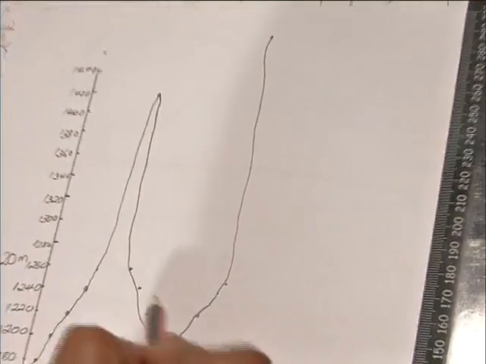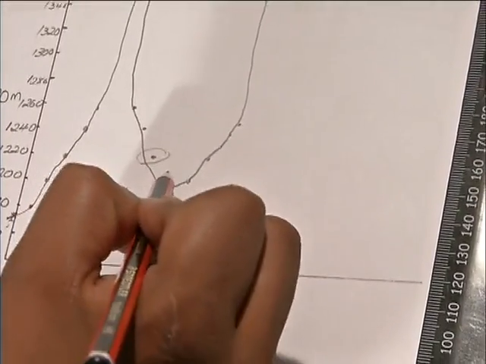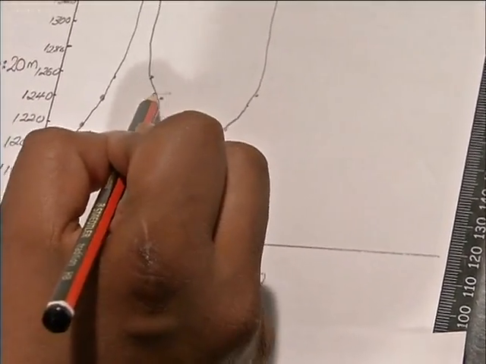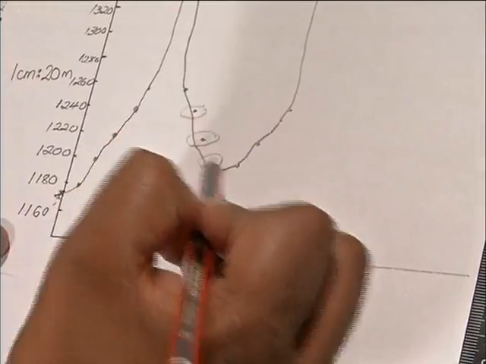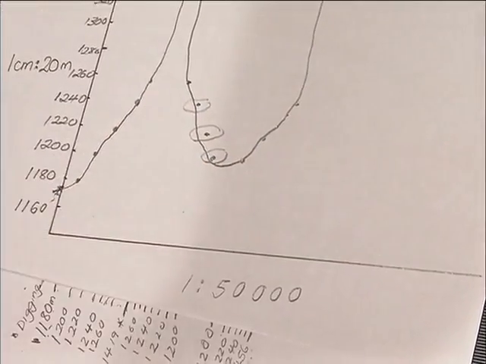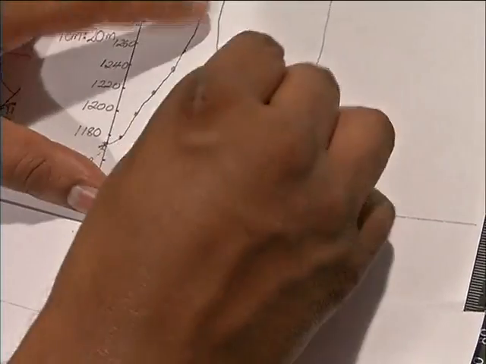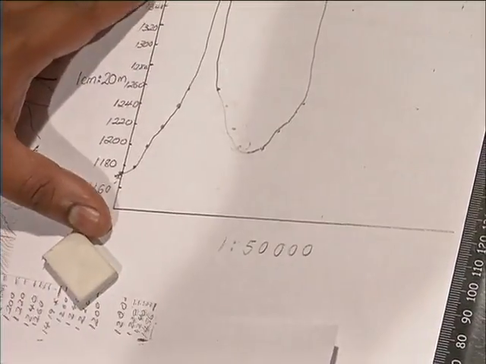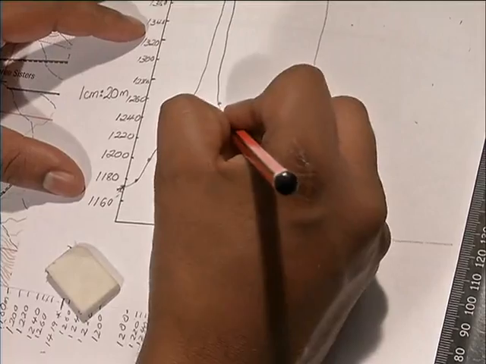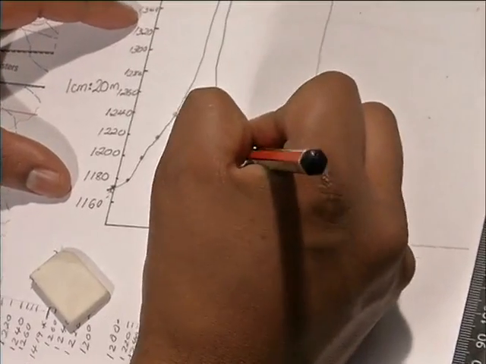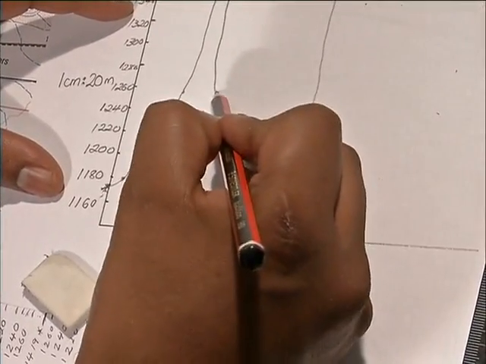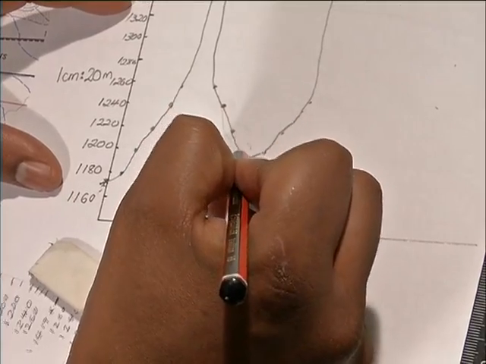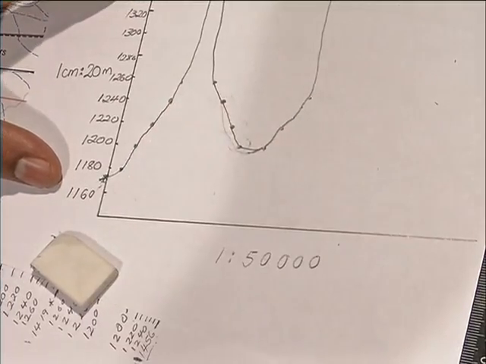Now, note that I've missed these points and I will lose marks for that because I've deviated from the shape. However, what I'm going to do is quickly erase that section so that I can redraw that particular point for you. Let's mark off the points again, and then continue. And now we've got the shape.